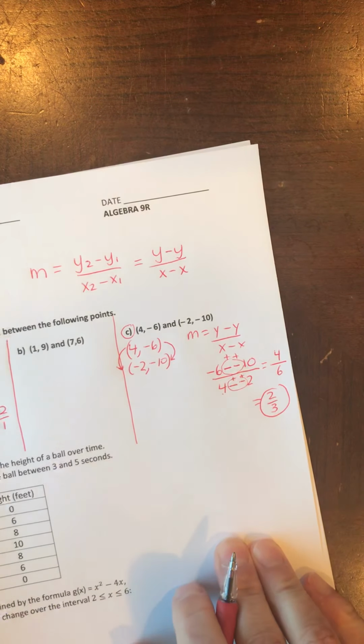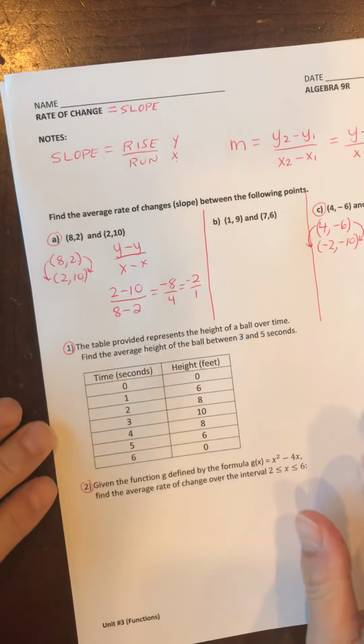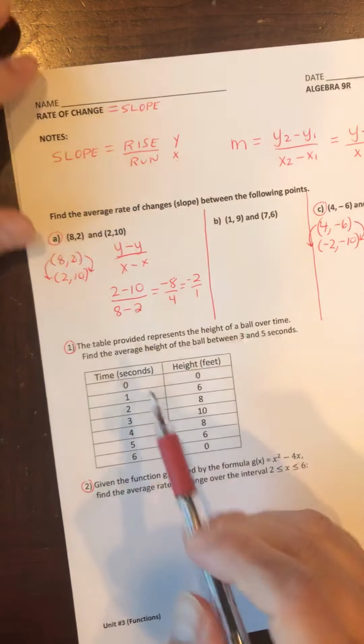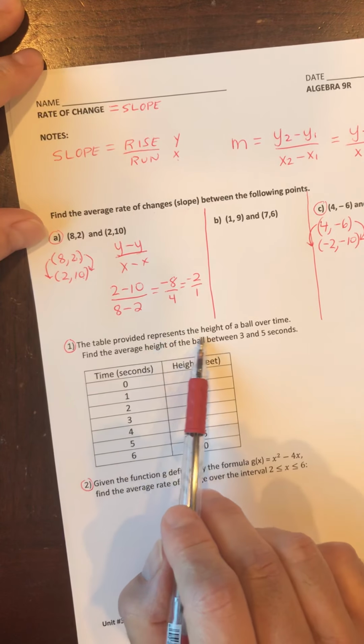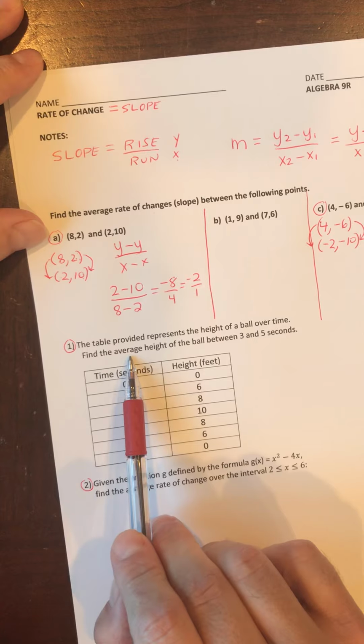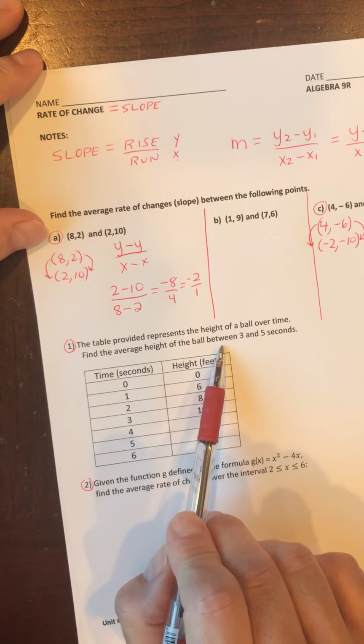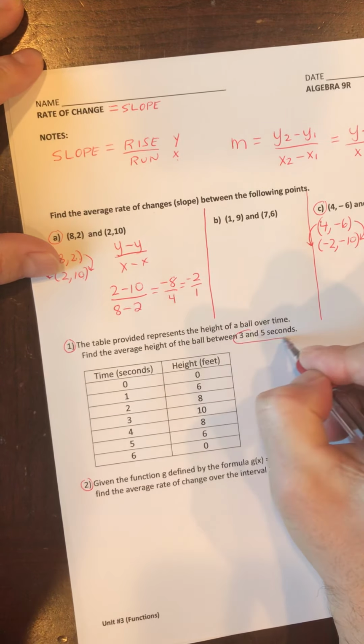Okay? Now, this is where the applications start coming in. Number 1, it says the table below represents the height of a ball over time. Find the average height of the ball between 3 and 5 seconds.